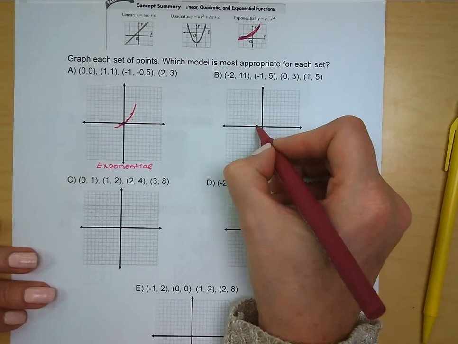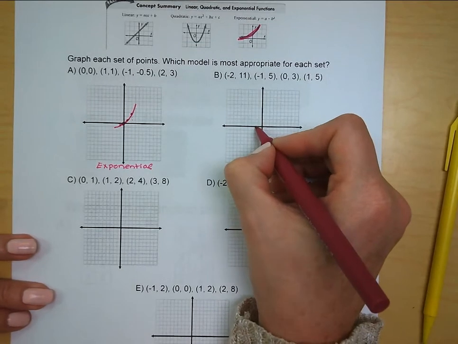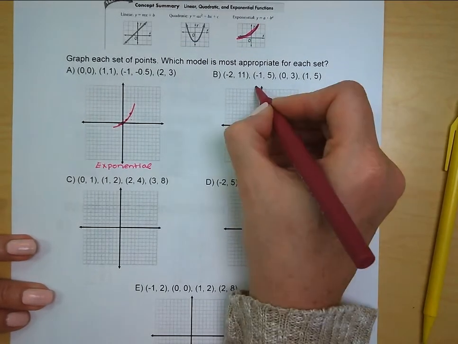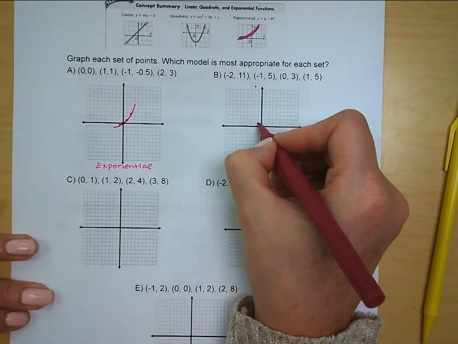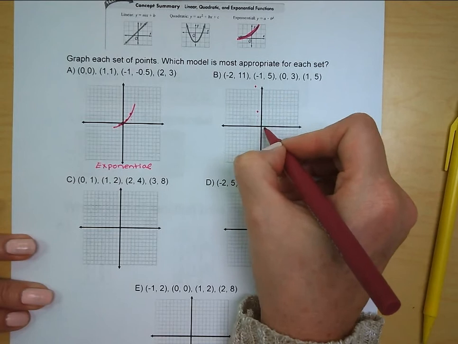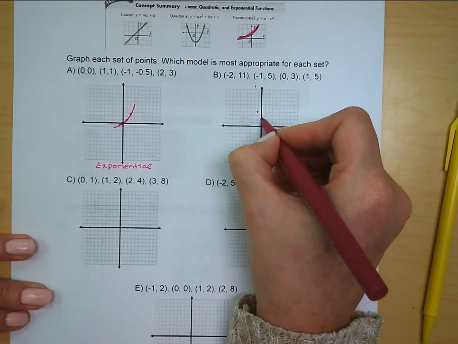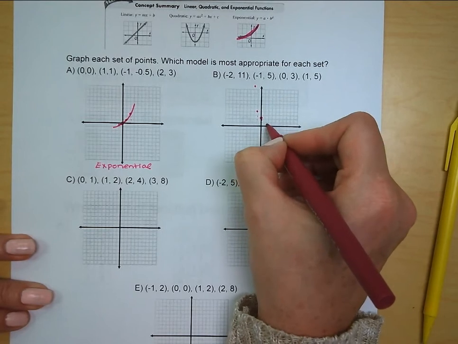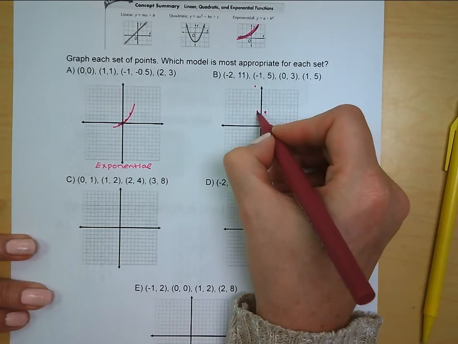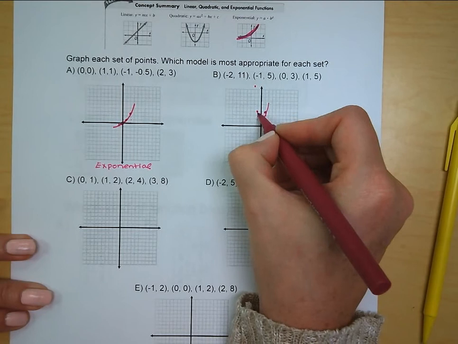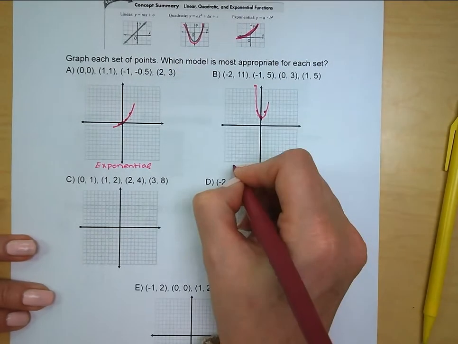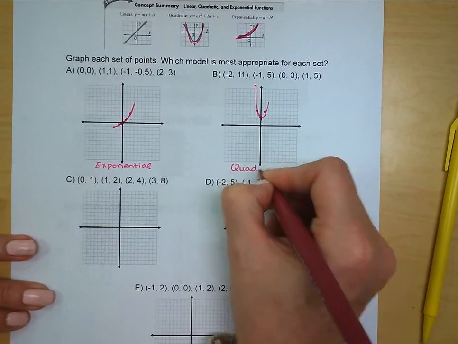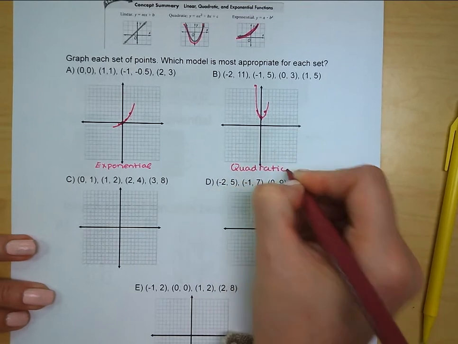Number 2, we're going to graph each of our points. We're at negative 2, 11, so it's going to be a little above our graph, but that's all right. Negative 1, 5, 0, 3, and 1, 5. So we've got kind of a U shape in the middle there, so that looks like the quadratic graphs that we have been working with for the last 2 chapters. So that's going to be quadratic.